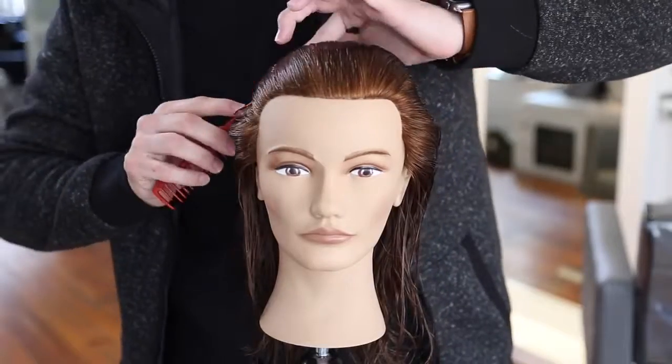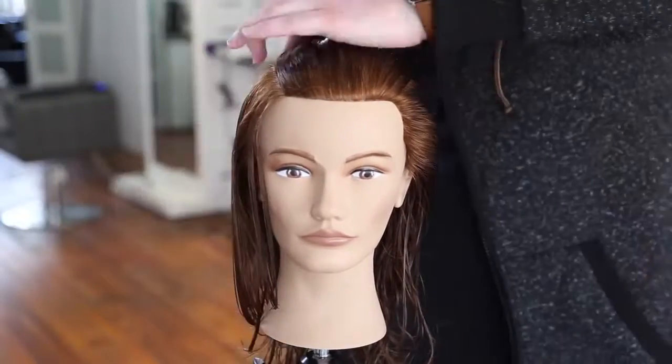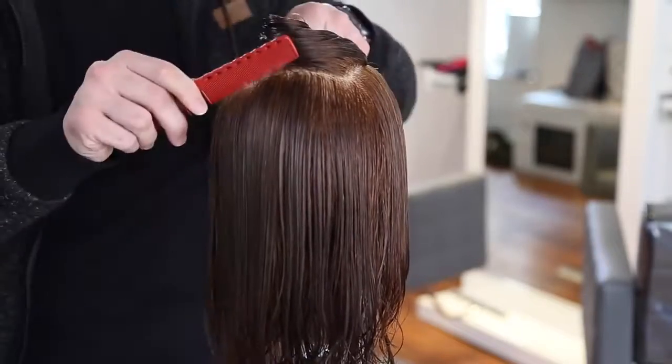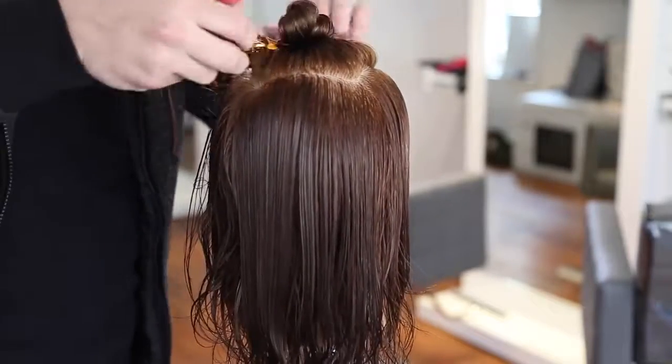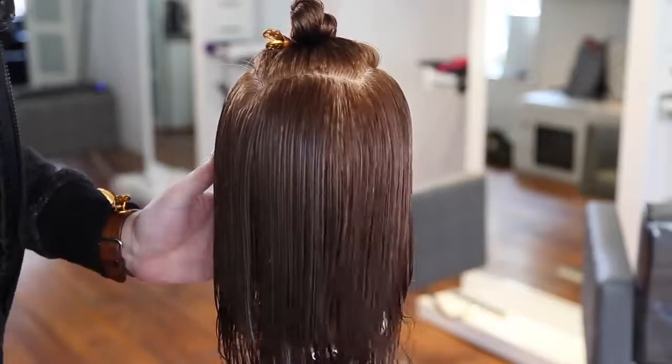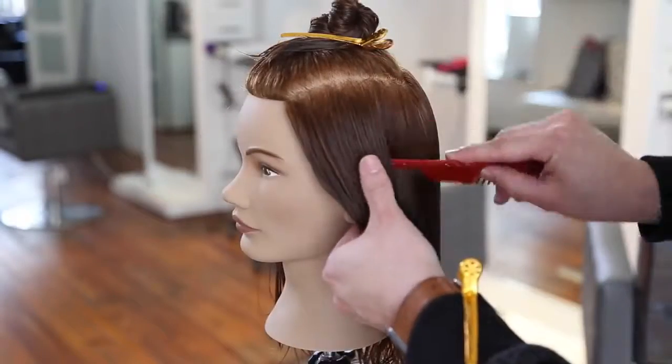All right, guys, so we're going to start off our sectioning going down the parietal ridge, back past mid-crown, and then down parietal ridge to kind of section off a nice rectangle shape on the top of the head.